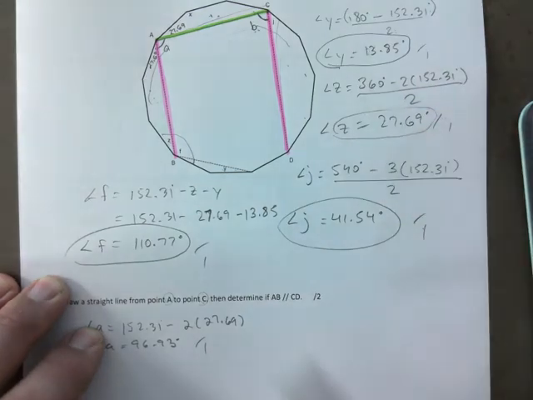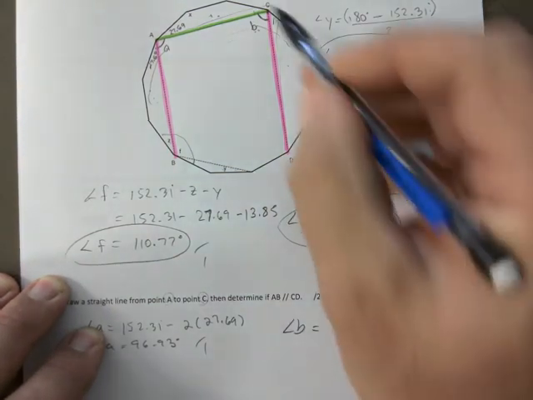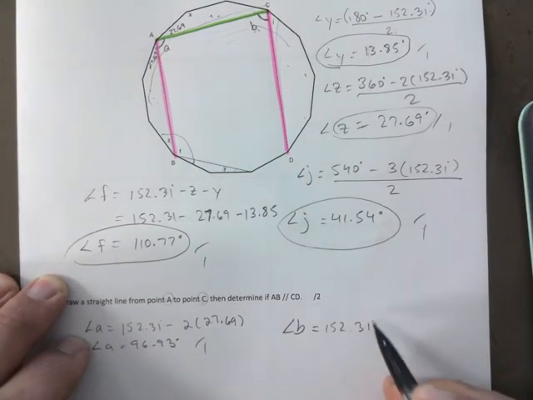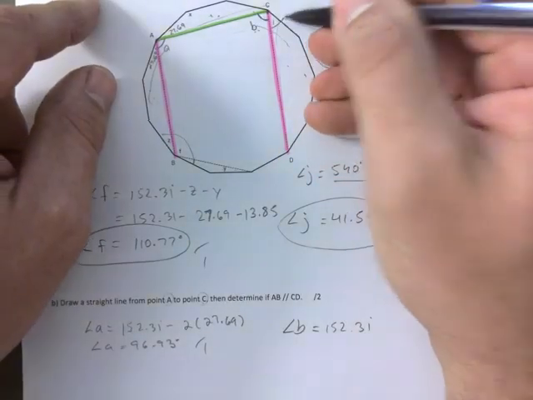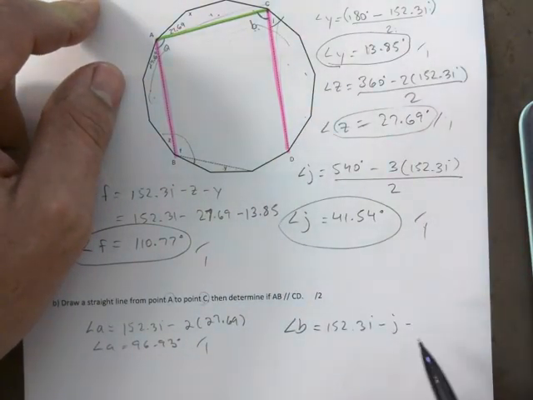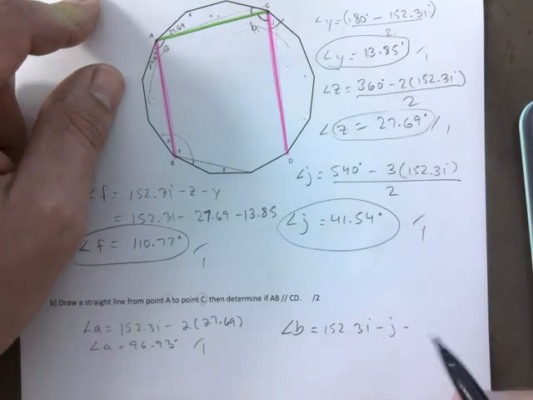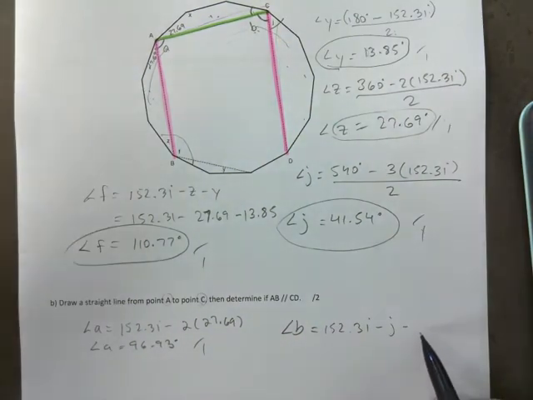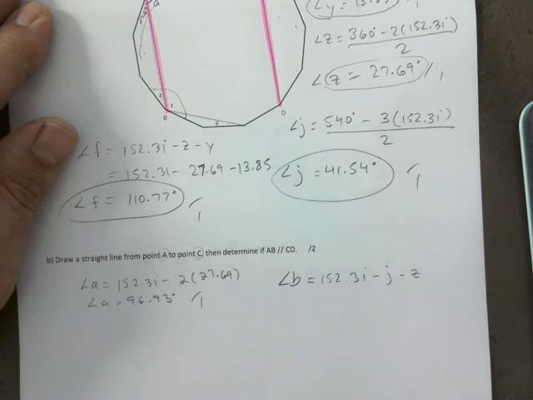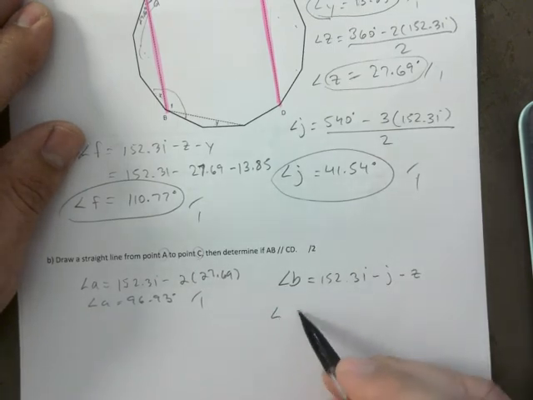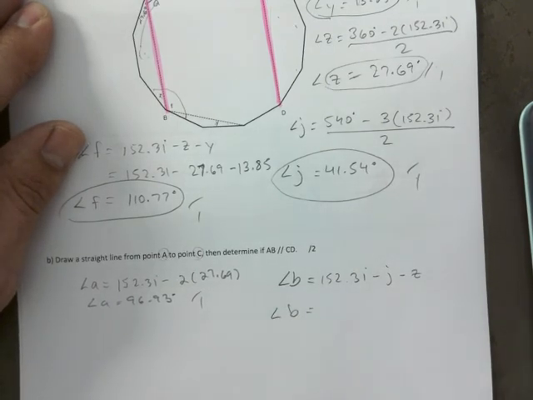So for B, angle B is the same thing, 152.31 minus, what do I know? I know J, right? I'm going to subtract J, and I know this one is 27.69 here, which is Z, yeah. Anyways, 152.31. I'm going to speed this up a little bit, otherwise I'm going to run out of time. J is 41.54, 83.08. You're going to get a mark for that.